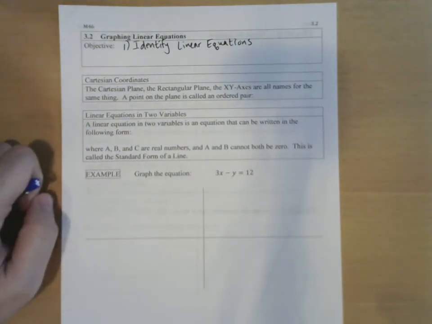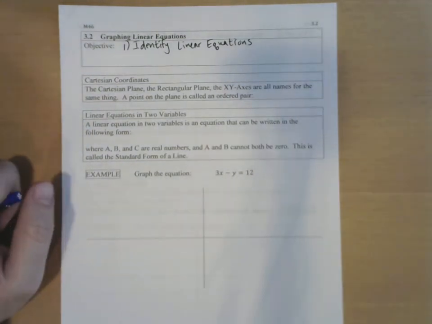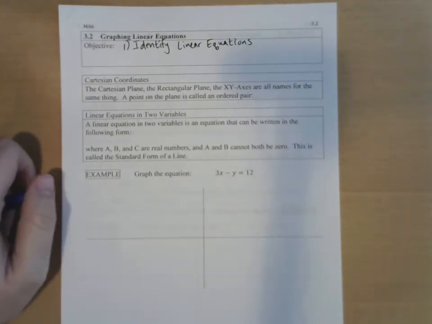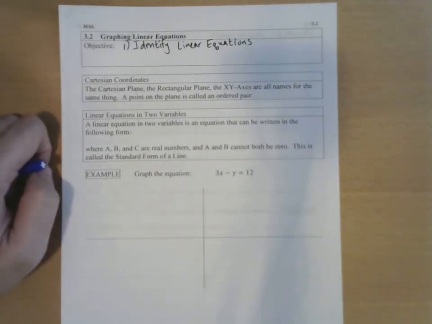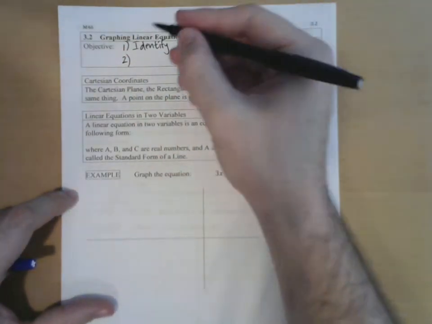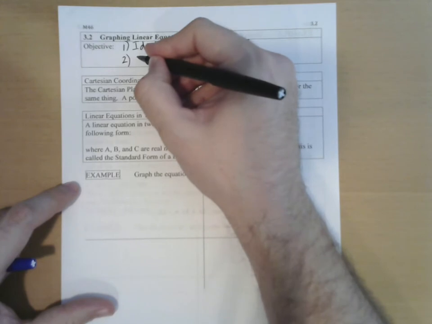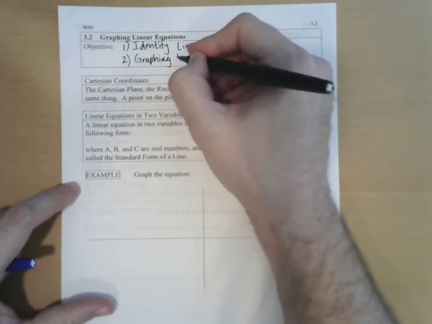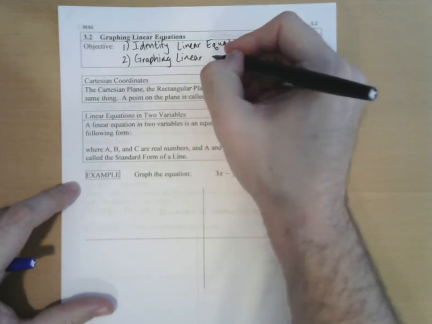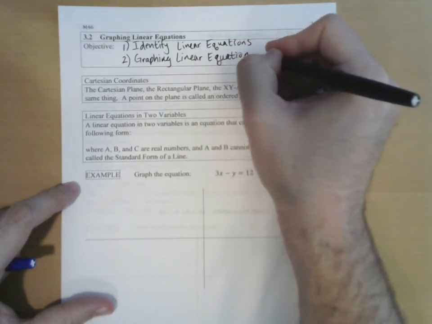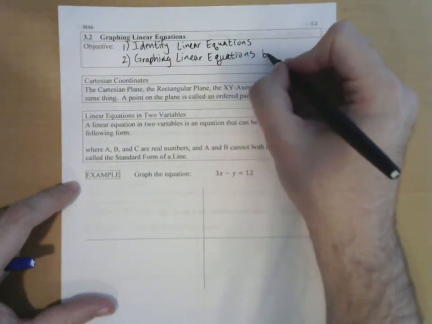Now, the first two definitions that I have here are repeats. I'm going to be putting these in a couple of sections to reiterate what a linear equation looks like, our Cartesian coordinates, so that I kind of drill it into your brains. And then the second objective here is graphing linear equations, and this is specifically by plotting points.